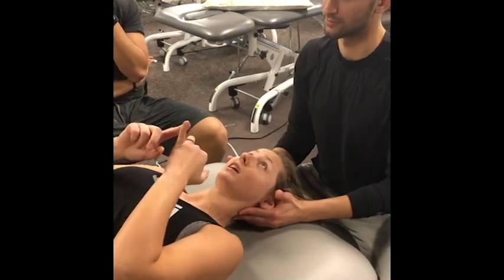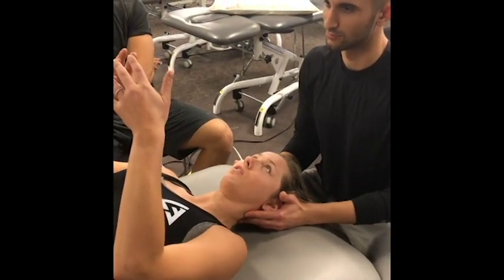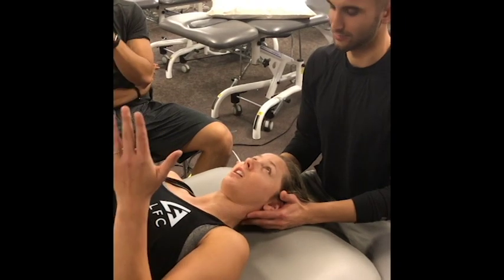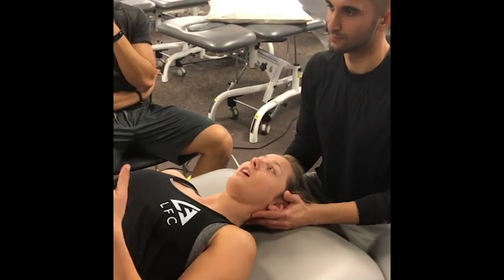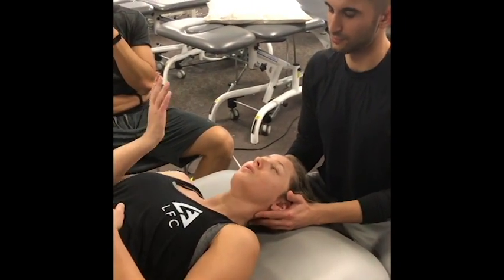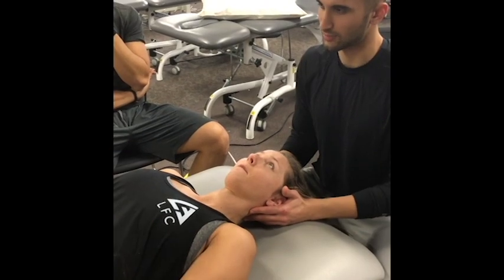Check joint play. You would want to assess active versus passive as well, which you already did, like okay, tension headache, gotcha. And then much better when you're passive. Yeah, and you could do MMTs also. Okay.